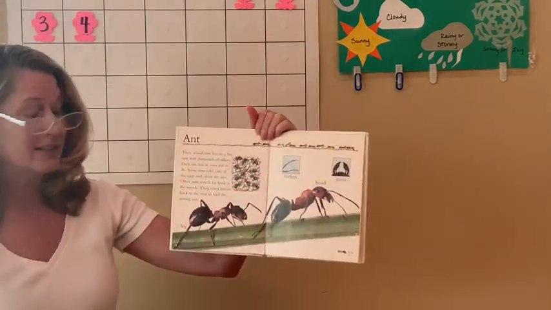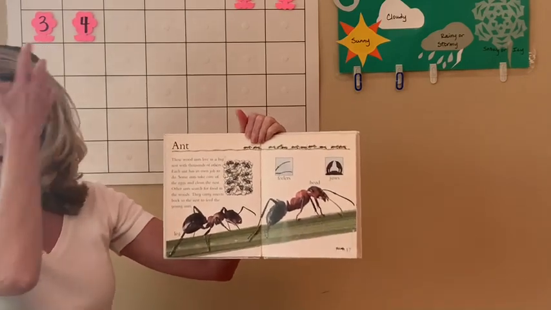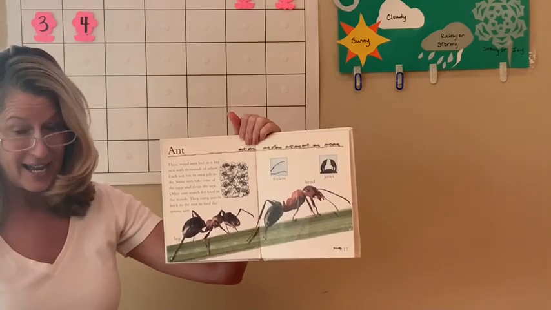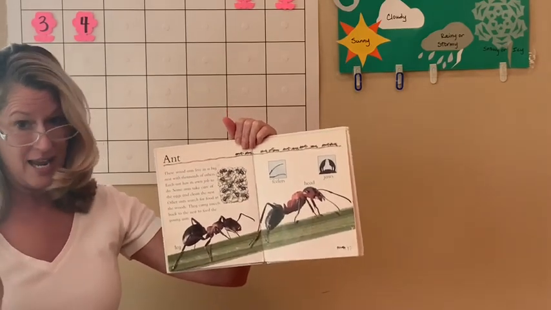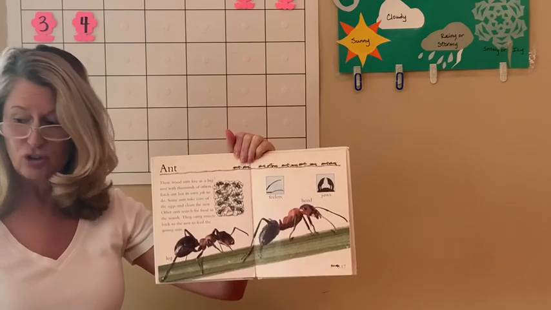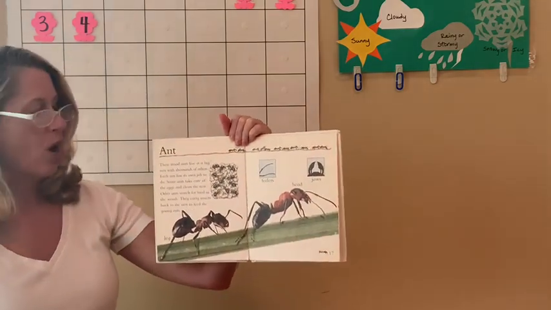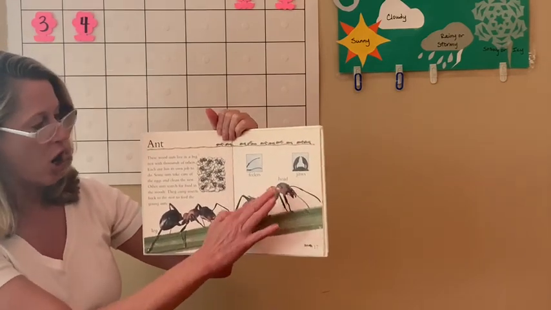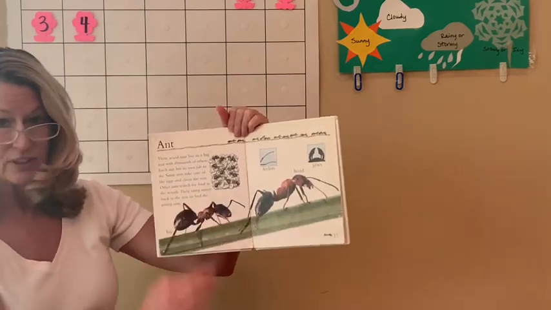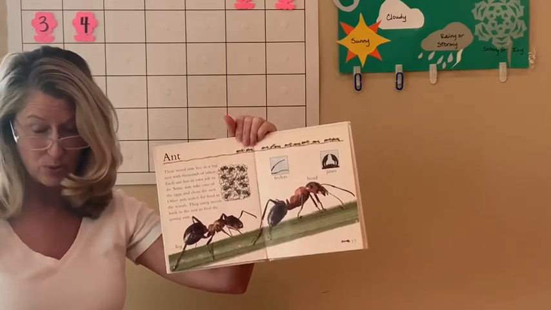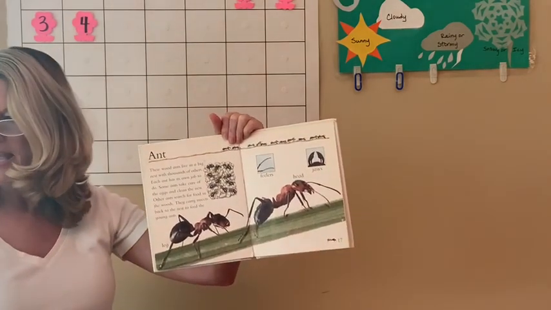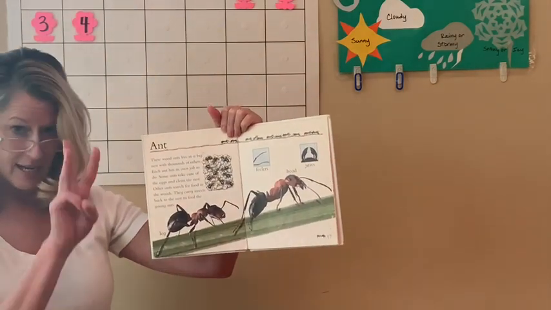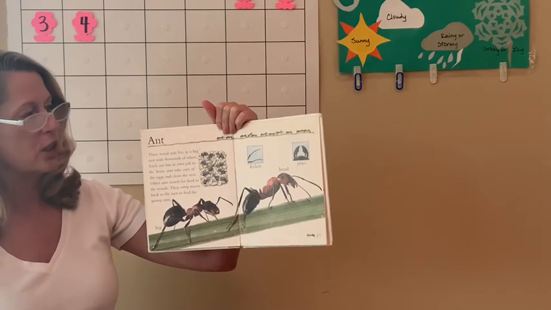Now the easiest way you can spot an insect is all insects have 6 legs. If you see a bug and it has 6 legs, then it is called an insect. Now also, insects do not have bones. They have kind of a hard shell on the outside of their body instead of having bones on the inside. And then one more way you can tell an insect is it has 3 distinct body parts.